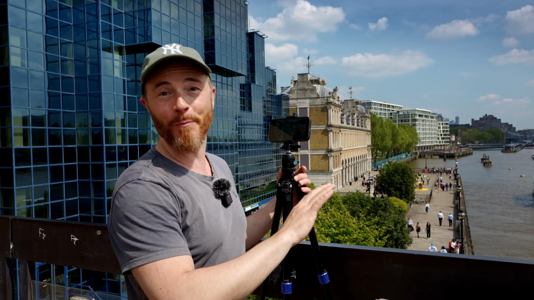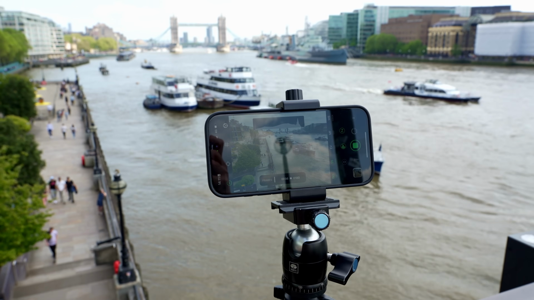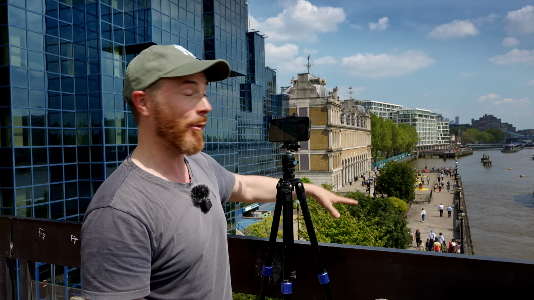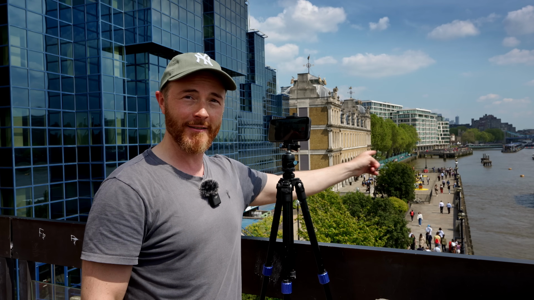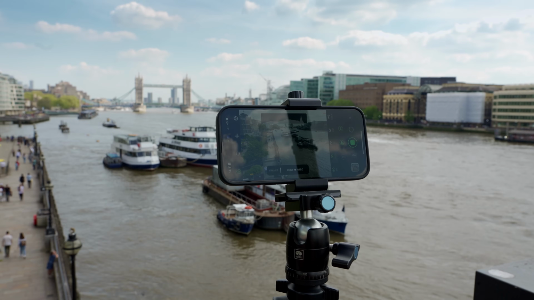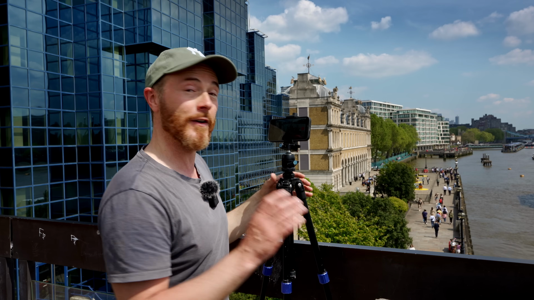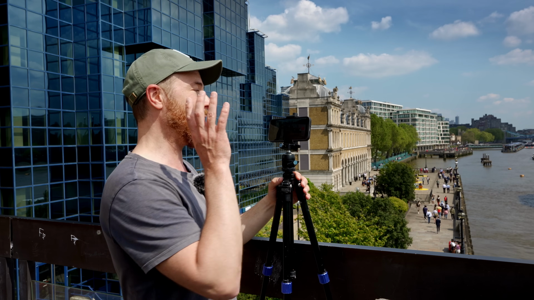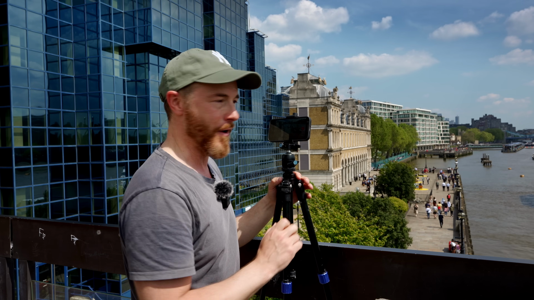Right, so we've got a scene set up here in good old London town, which is perfect for a time lapse because we've got a lot of moving objects. We've got boats bobbing on the water, we've got river taxis coming past, and of course pedestrians on the pavement down here. Also with clouds moving in the background past Tower Bridge. So the first thing I'm going to do is a time lapse with the inbuilt camera app on the iPhone.